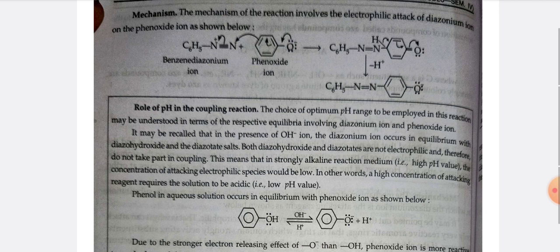It may be recalled that in the presence of the OH negative ion, the diazonium ion occurs in equilibrium with diazohydroxide and the diazotate salt. Both diazohydroxide and diazotates are not electrophilic, therefore they do not take part in coupling. This means that in strongly alkaline reaction medium, high pH value, the concentration of attacking electrophilic species would be low. In other words, a high concentration of attacking reagent requires the solution to be acidic, low pH value.